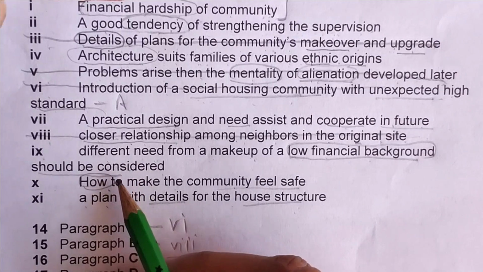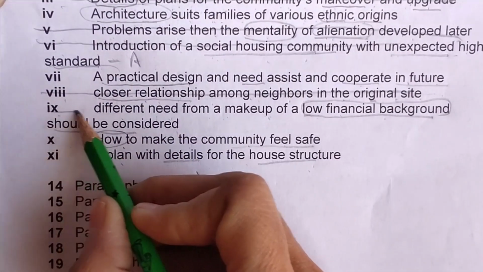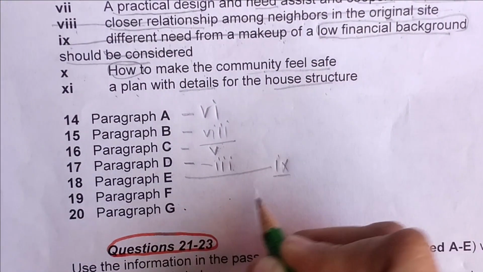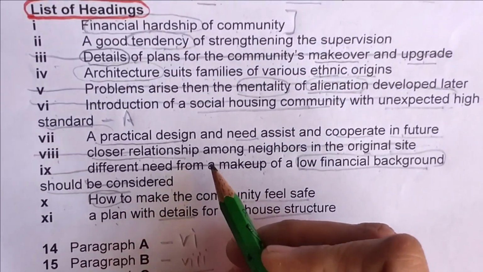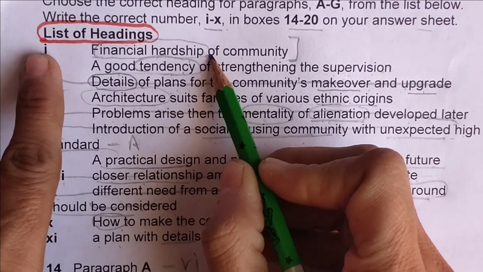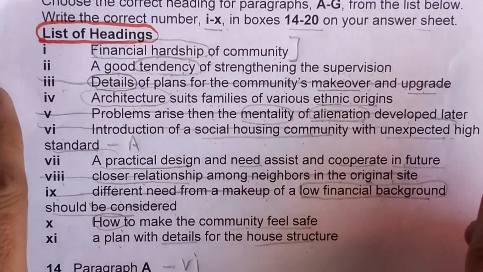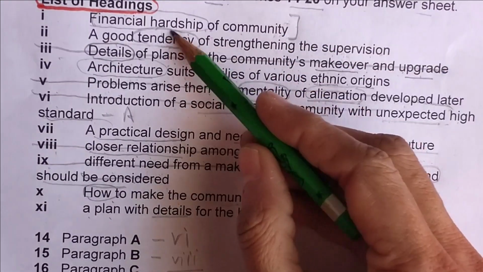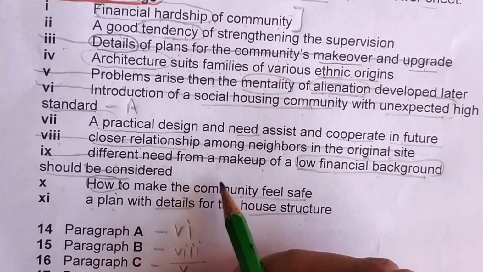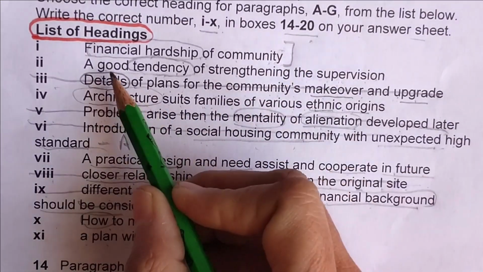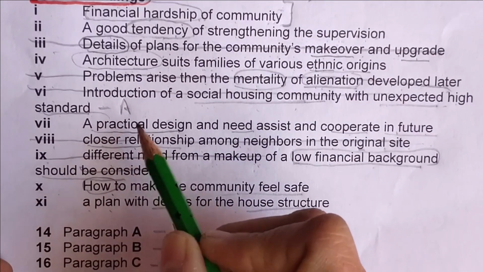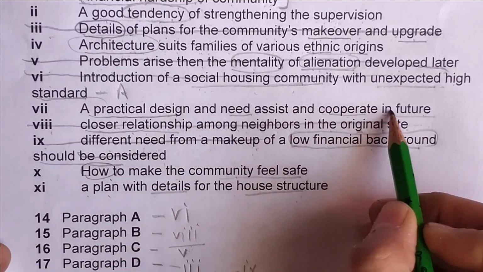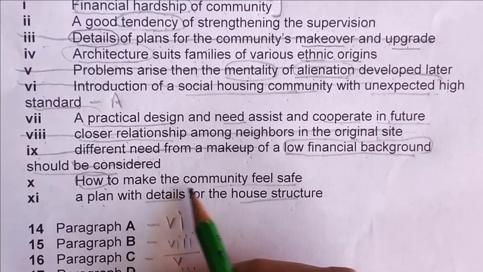Okay, so for this we have 9th. Okay, so E, it is 9th. Now 2 paragraphs, and first one is left. I think first one we can't read it again because we were getting confused with this and this. So now we have selected not this. Okay, so good tendency of strengthening the supervision and architecture, this one is also left, and this future kind of is also thing, how to make community feel safe.